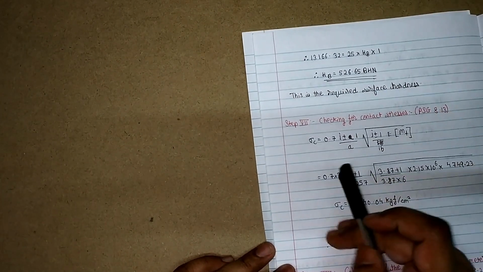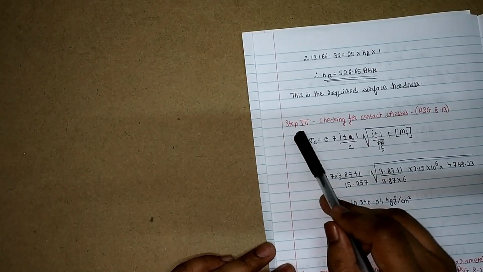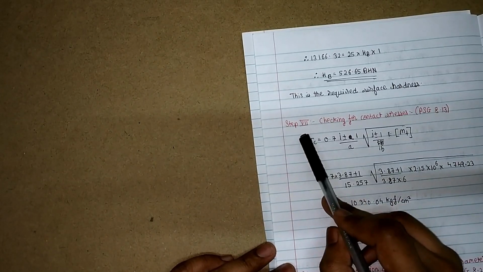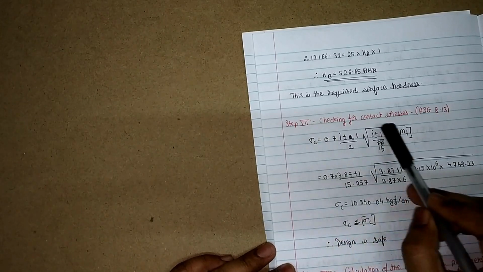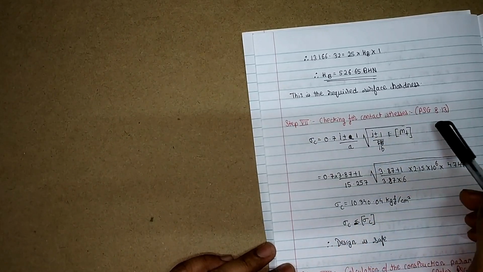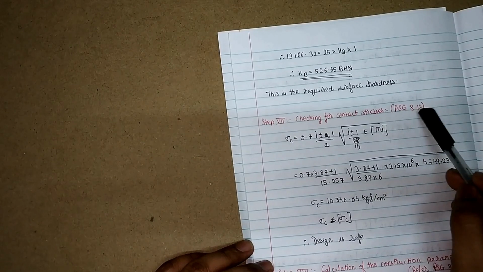After that, we will go to step number 7, that is checking for the contact stresses. For this you can refer PSG 8.13.